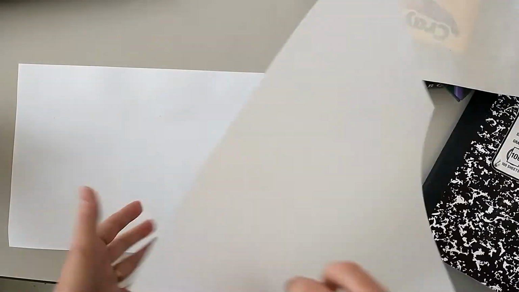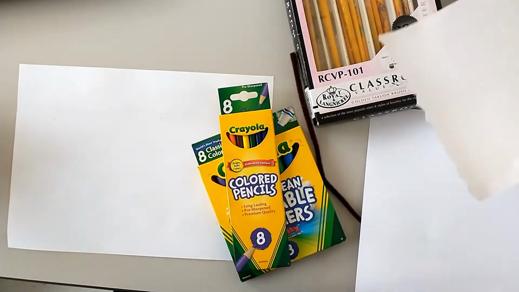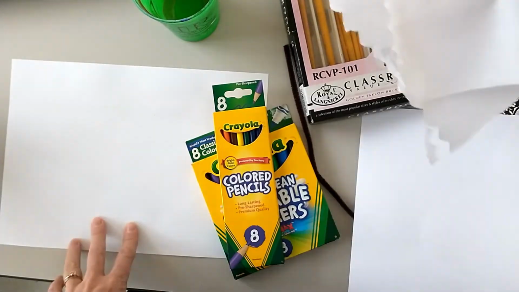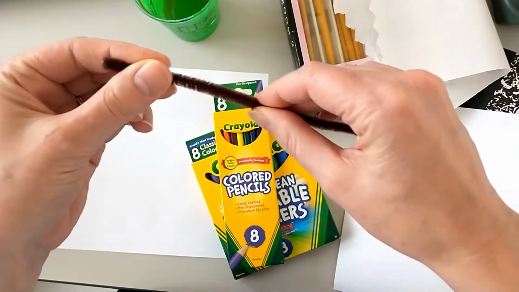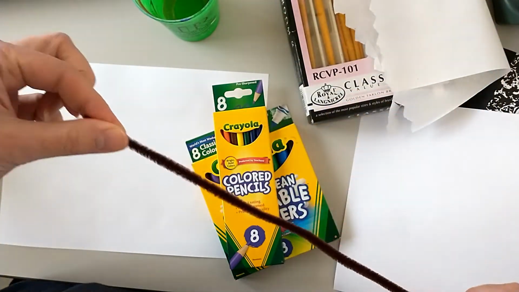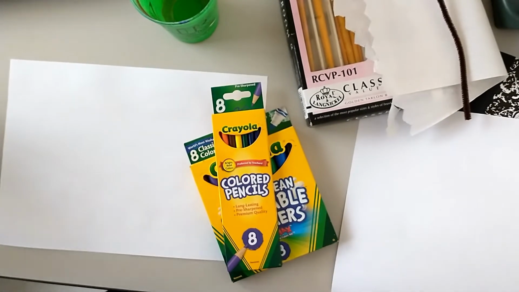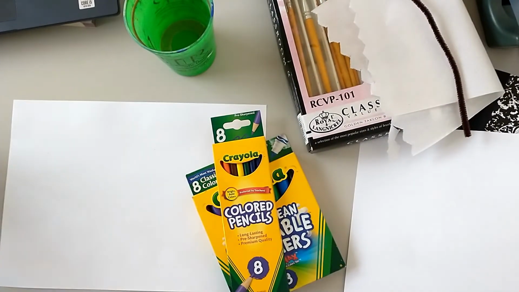Okay, so the things that you're going to need for this assignment are just 2 pieces of white paper and maybe some markers, colored pencils, paintbrush as needed, a water cup, paper towel to clean up after yourself, and maybe any other kind of items. Like I found this in my cabinet. I thought that maybe I could use this for something in my animation. And I've got a whole box of crayons over here, so I'm going to maybe use some crayons.